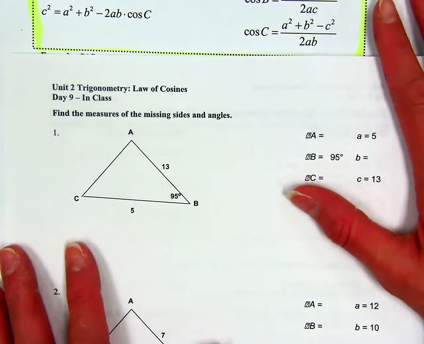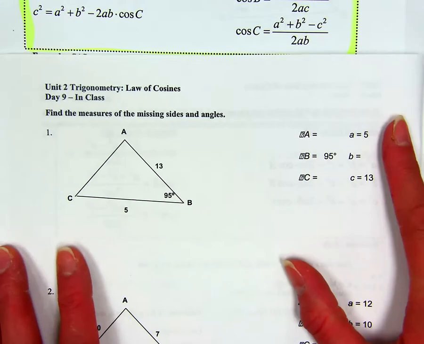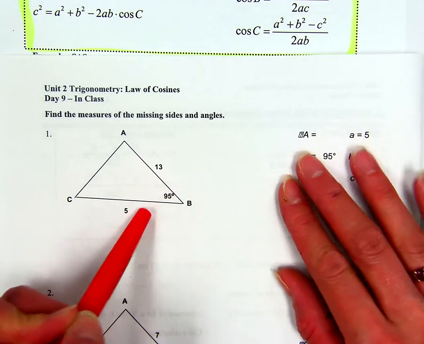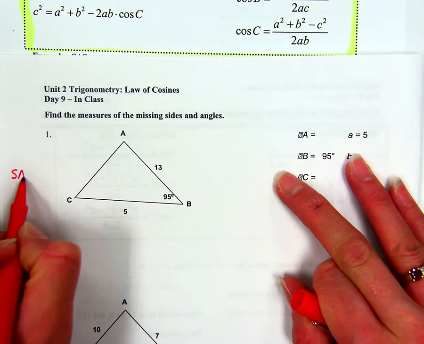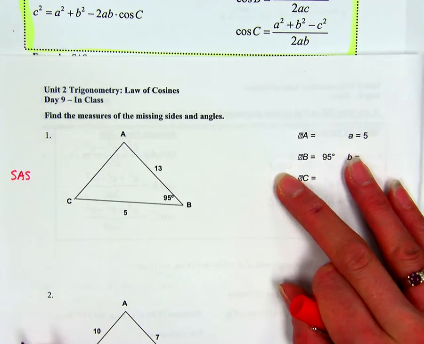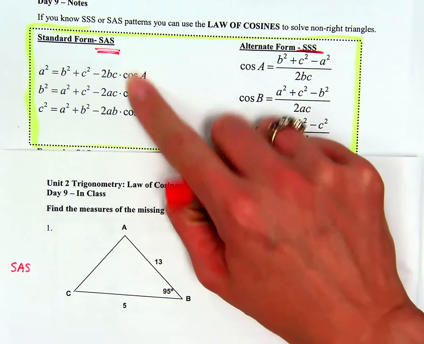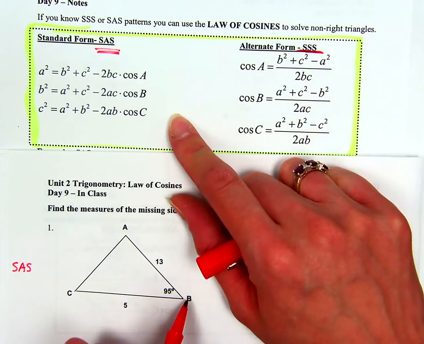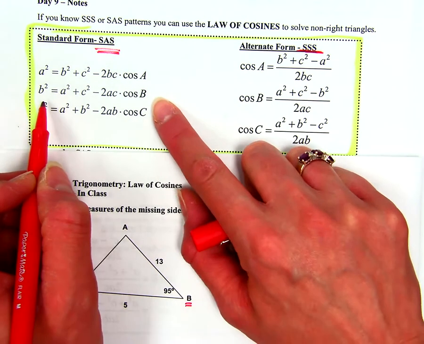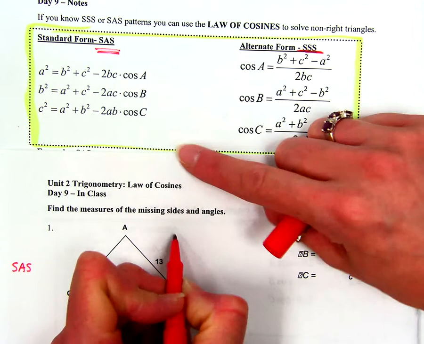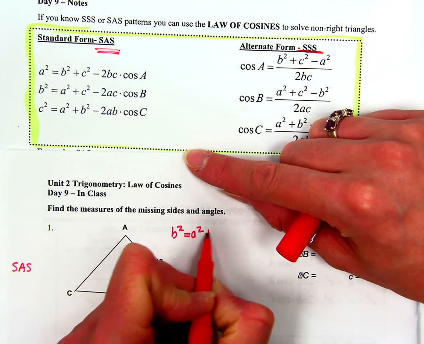But if you look at problem number 1 on the next page, look at what you have. So we have side, angle, side. We do have the angle in between the two sides. So this is side, angle, side. That tells us we are allowed to use law of cosines. All right, so now there's 3 equations. Which one do we use? Since we're given angle B, we're going to use the equation that has the B in it at the beginning. So I'm just going to copy it down.